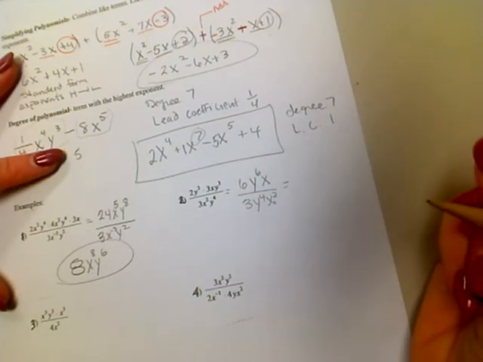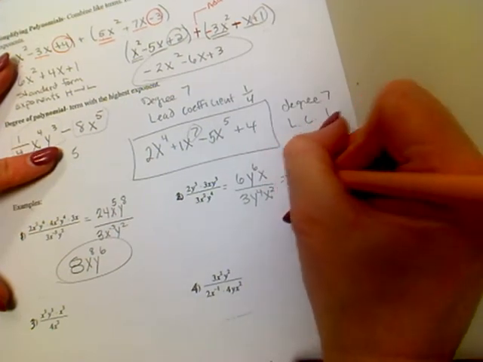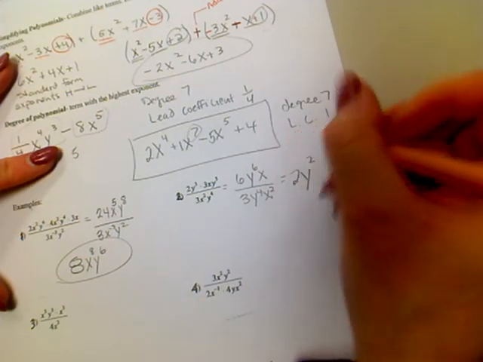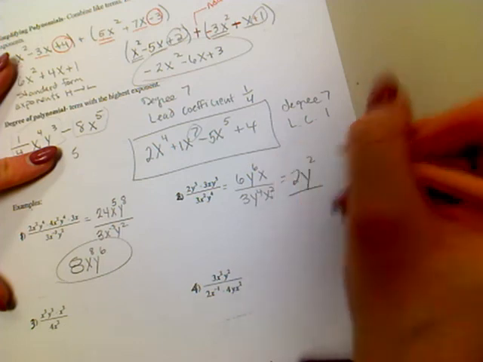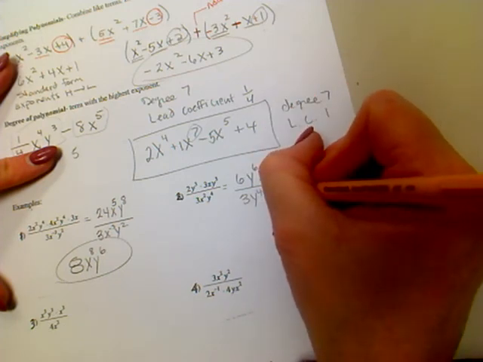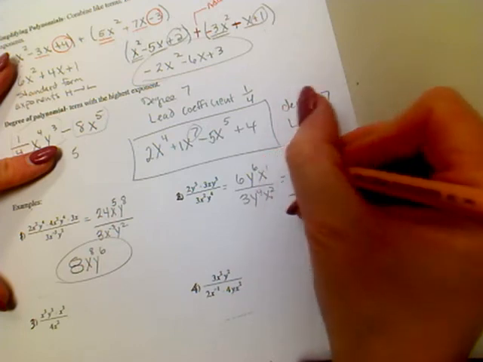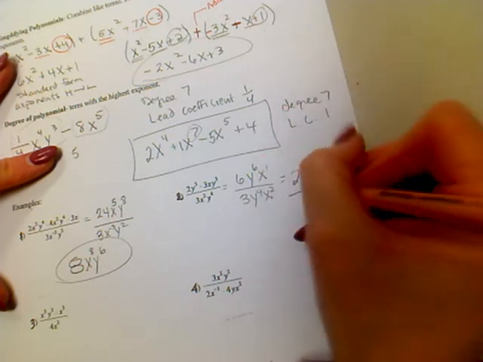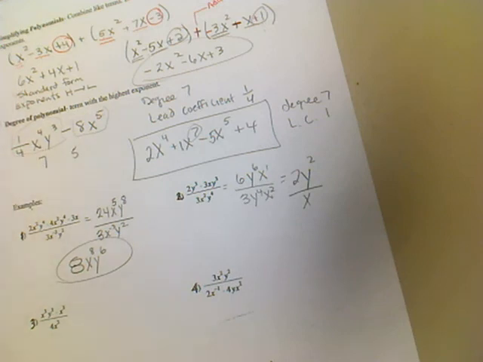Divide your coefficients, subtract your exponents. So I get 2 y squared over, because this is 1 minus 2, which gives me negative 1. 1 minus 2 is negative 1. I need to move that to the denominator. So x to the first in my denominator.